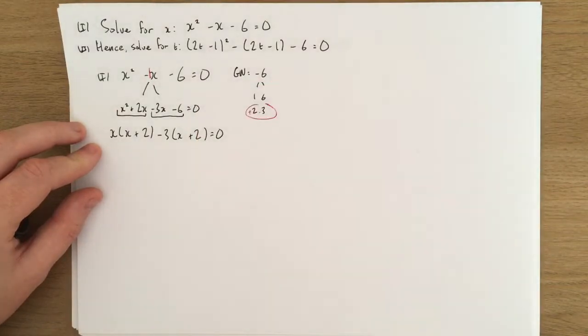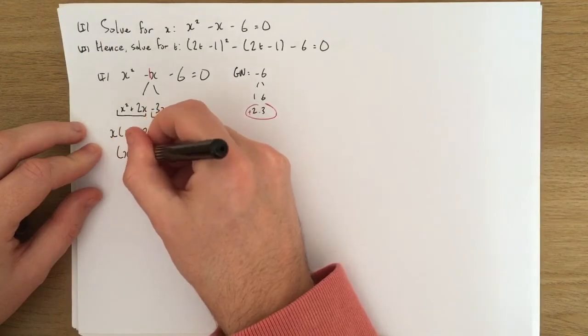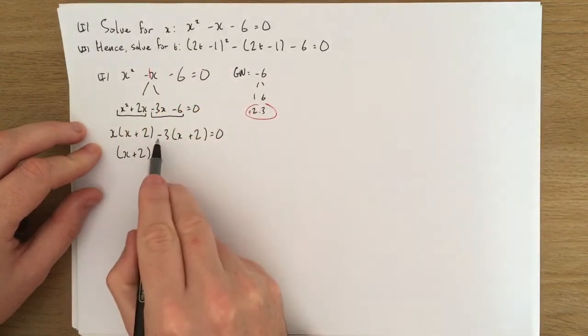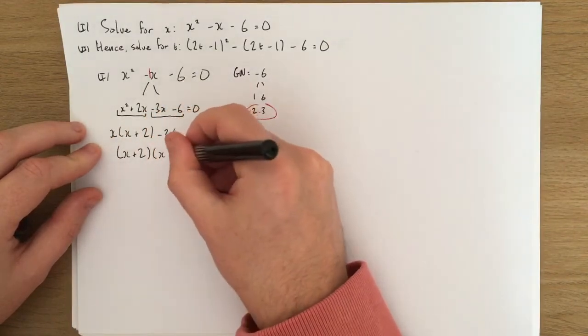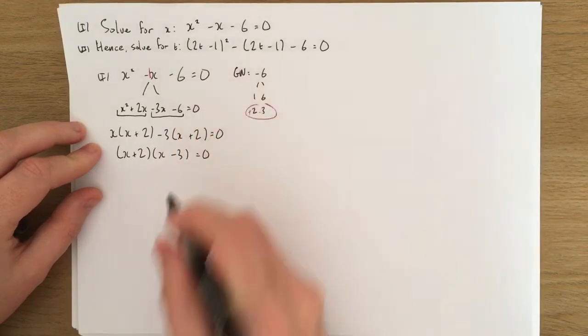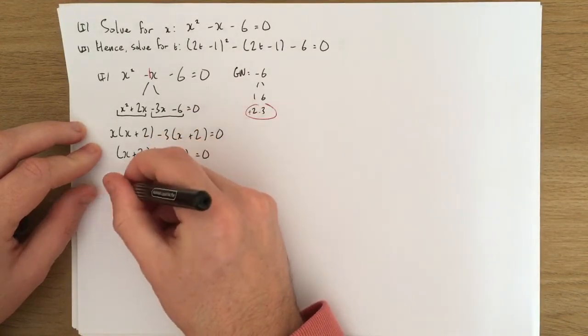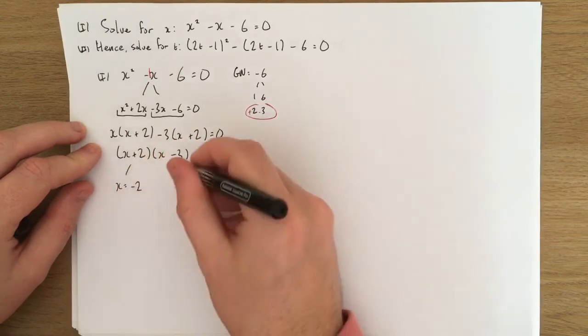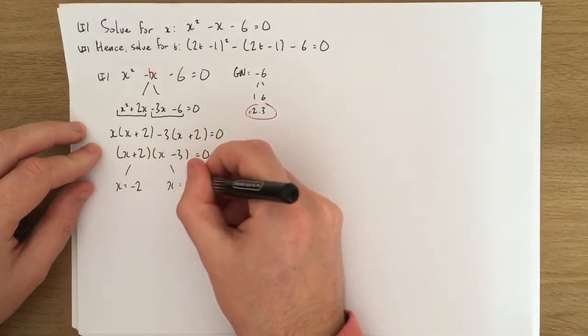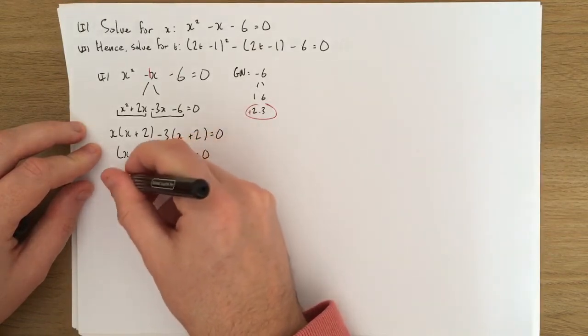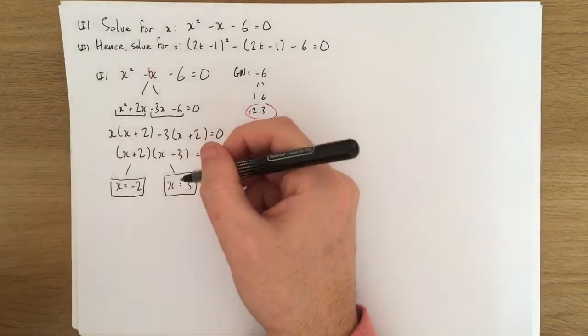Same thing in both brackets, so I've done this right. Factorize that bracket out, that x plus 2, which is common to both, and you're left with x minus 3 in the other bracket. So that gives me x is equal to minus 2, and this gives me x is equal to plus 3, and there are my two solutions to the first quadratic.